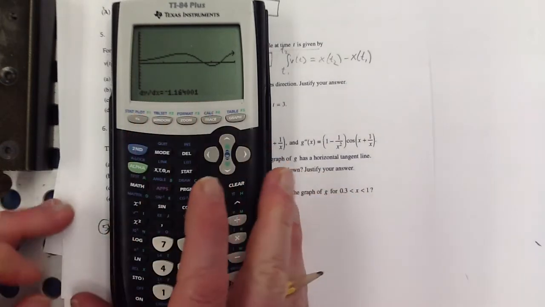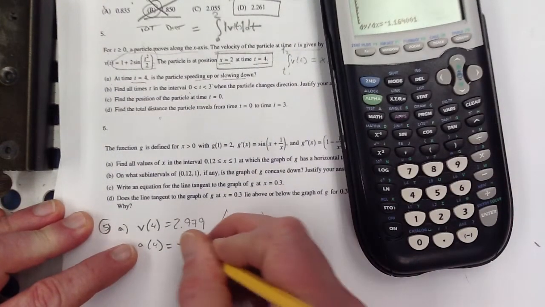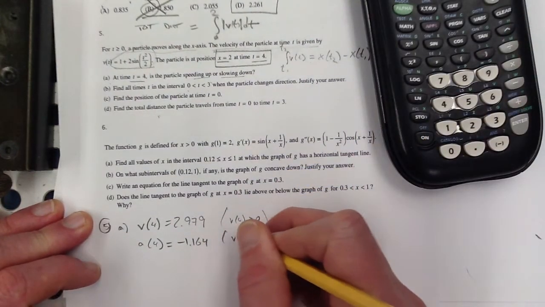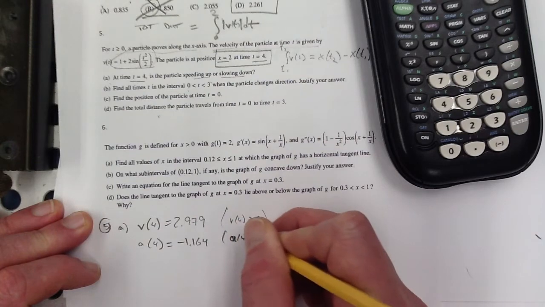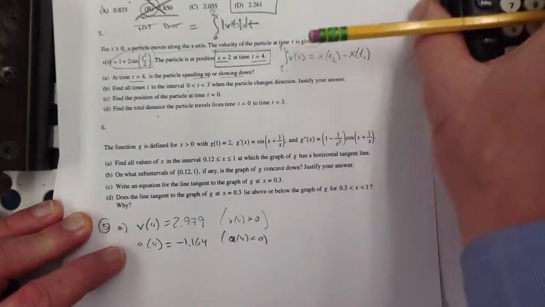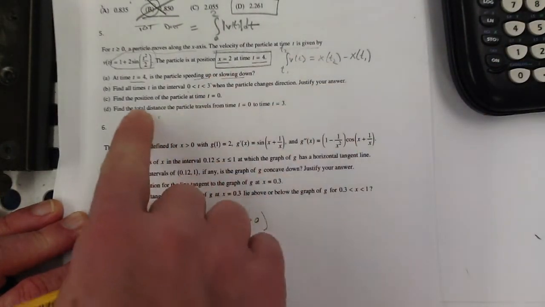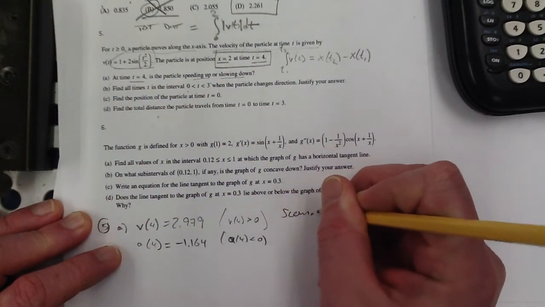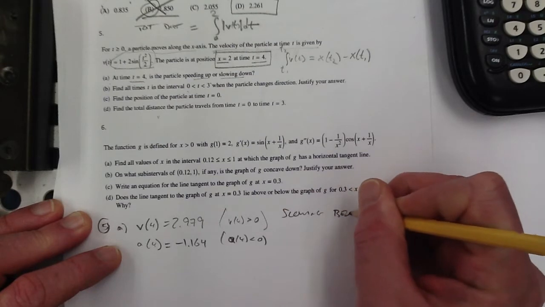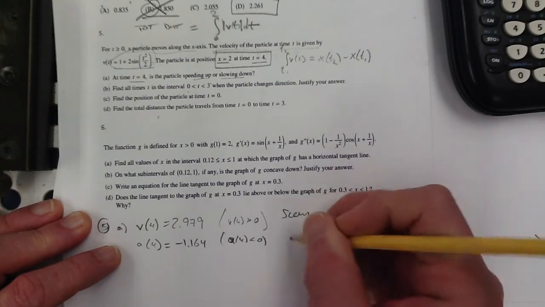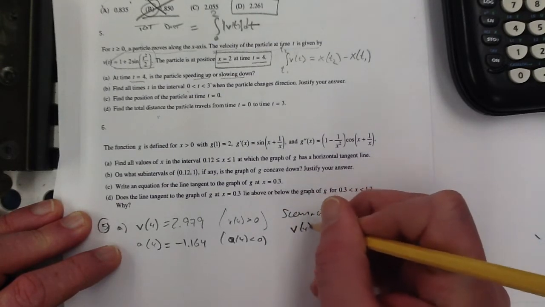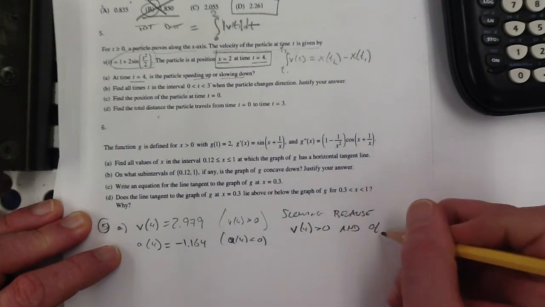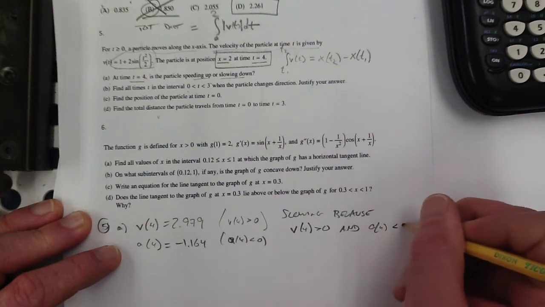So it's negative 1.164. So there's my signs of those. Is it speeding up or slowing down? It is slowing. Justify, because the velocity is positive and the acceleration is negative.